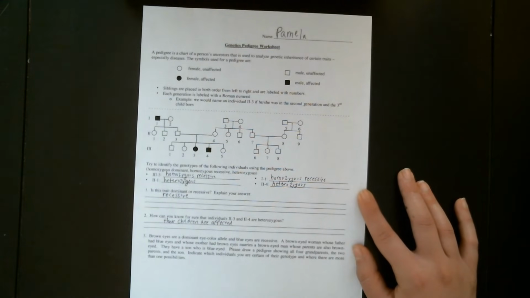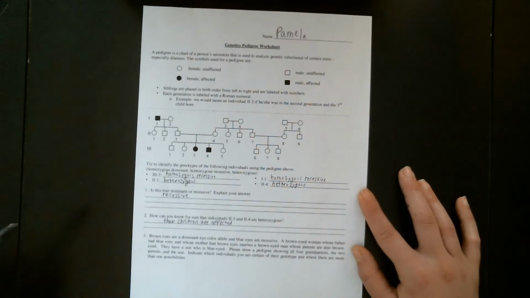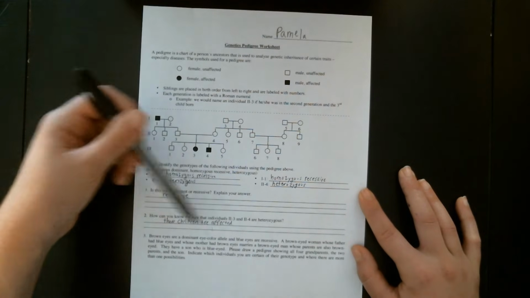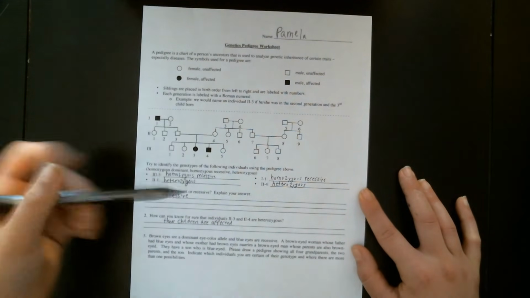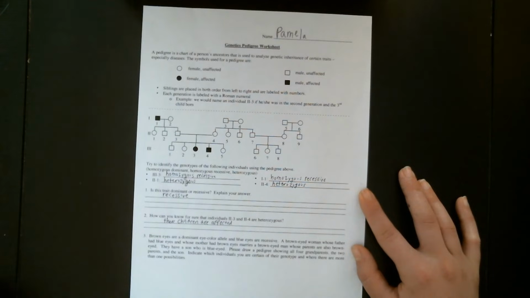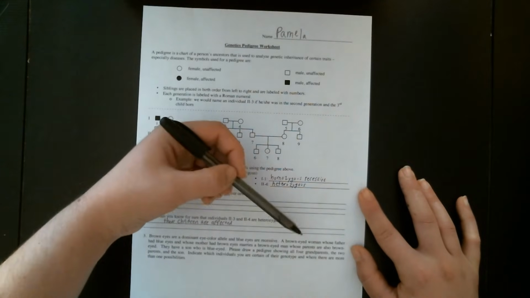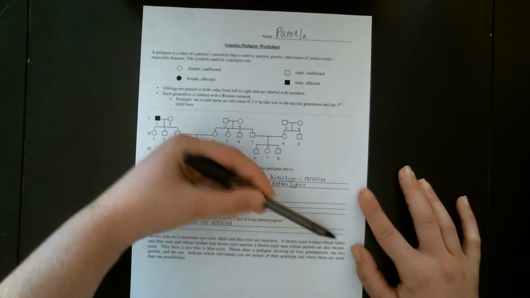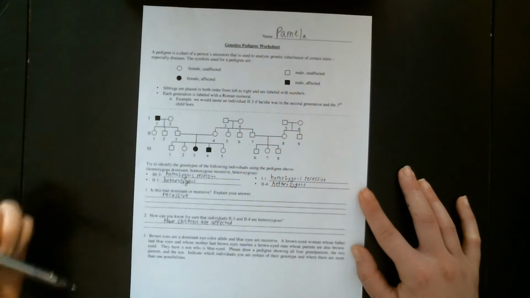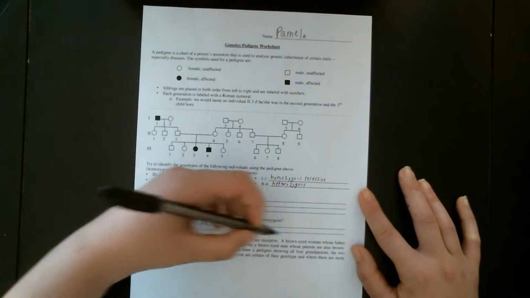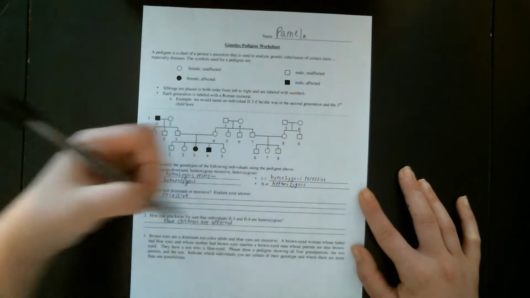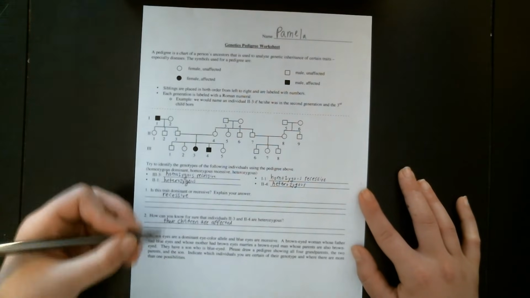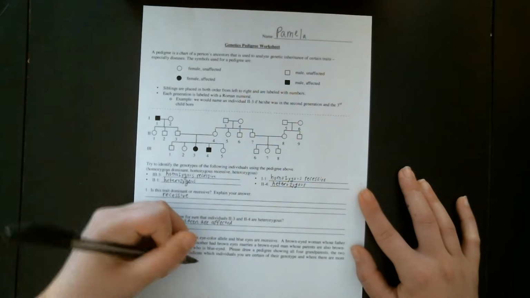Okay, that's difficult, but let's see. So, brown eyes, dominant to blue. Okay, so anybody with blue eyes, we know is homozygous recessive. We know their genotype. So, a brown-eyed woman whose father had blue eyes. So let's start with the brown-eyed woman's parents, right?